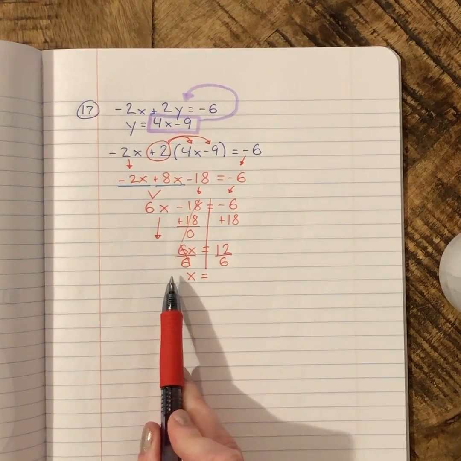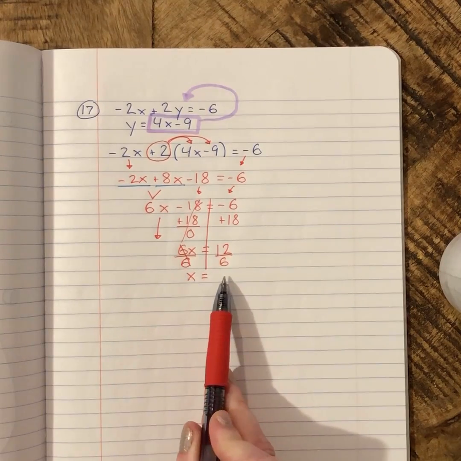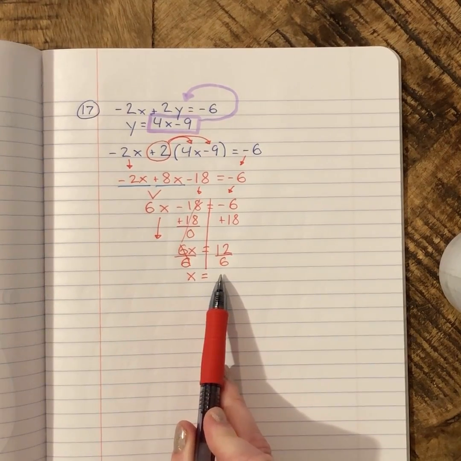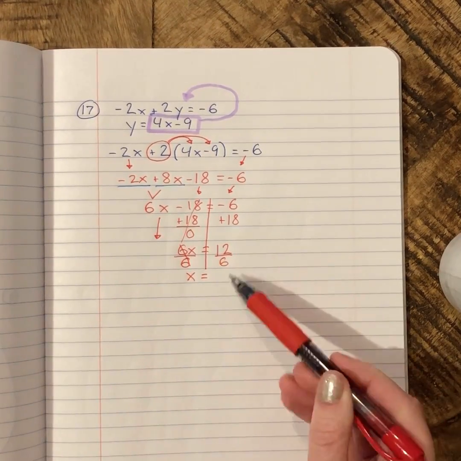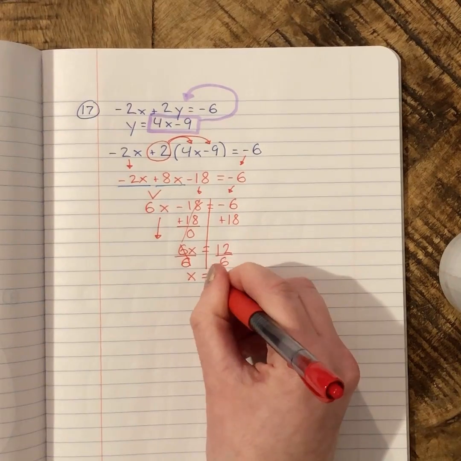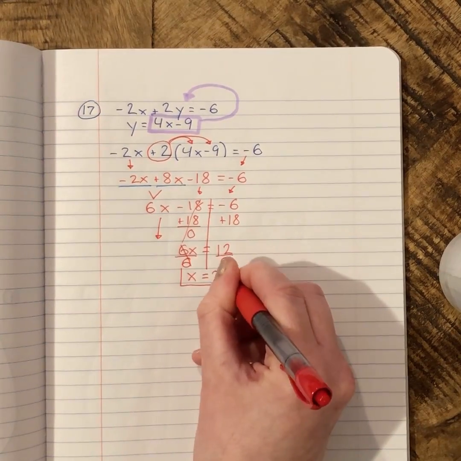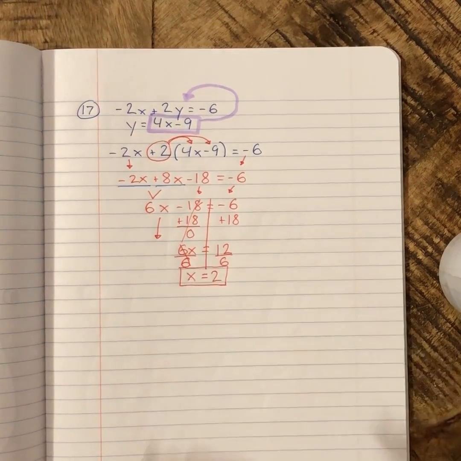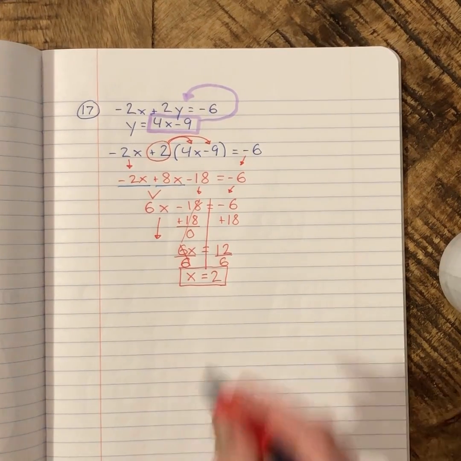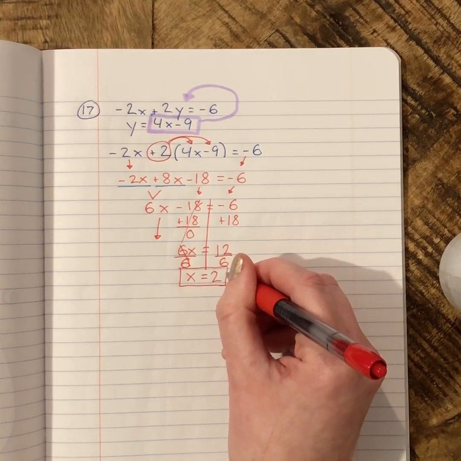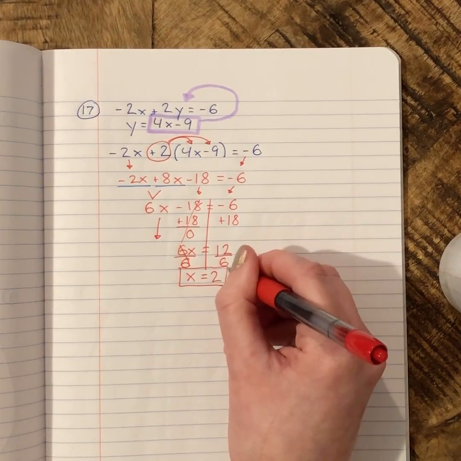If I divide this side by 6, I also have to divide this side by 6. 12 divided by 6 is 2. So I now have my x equals positive 2. I now have to take this 2 and plug it in to solve for y.